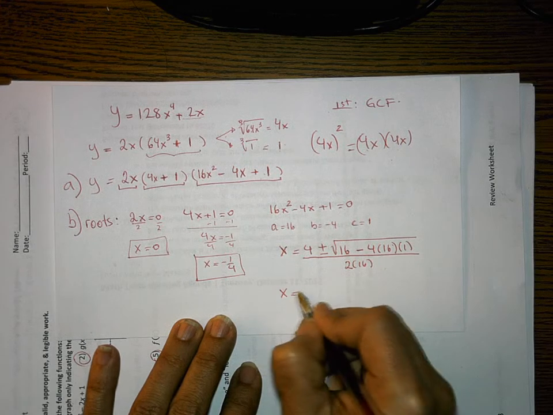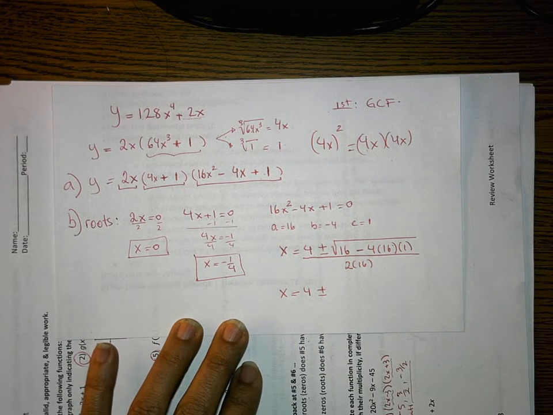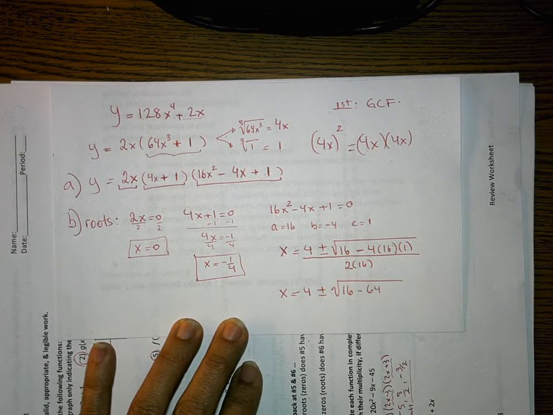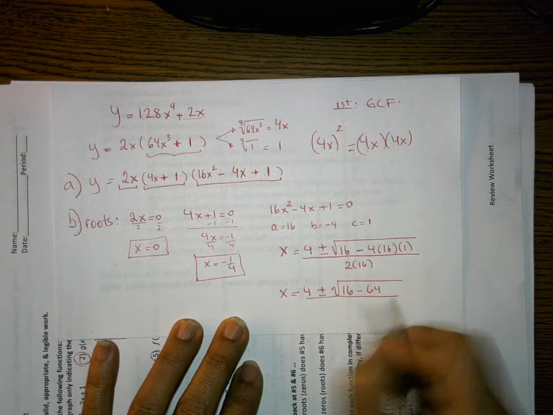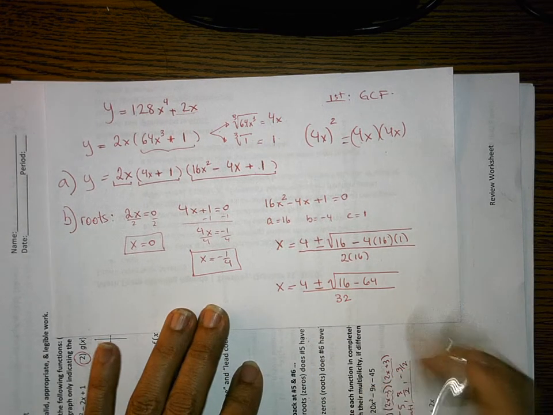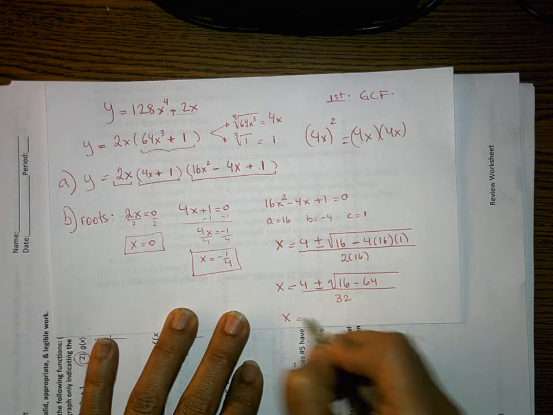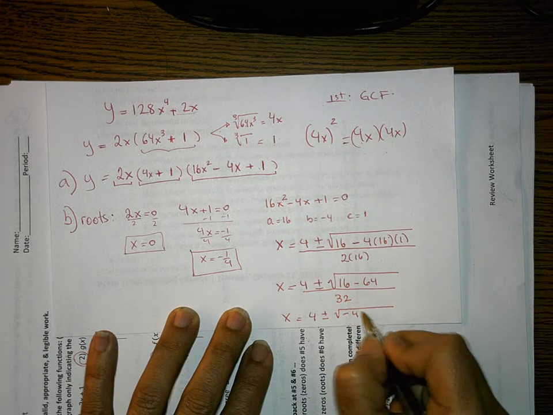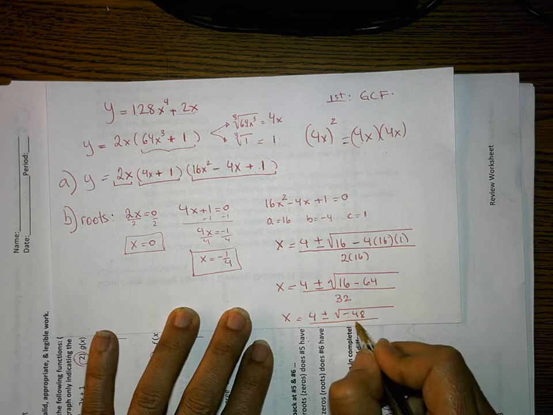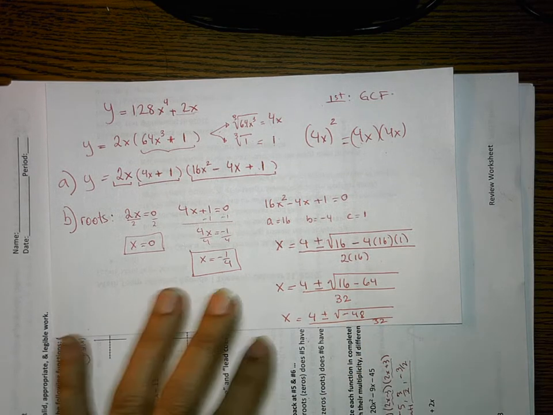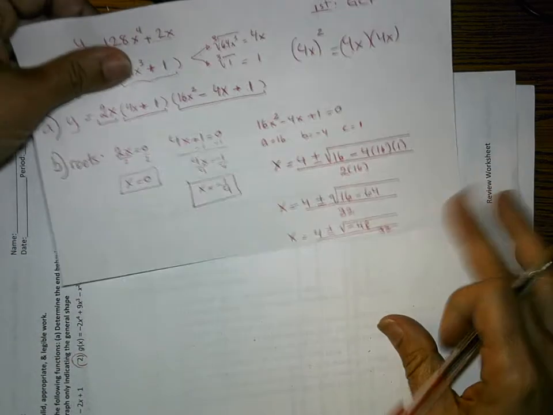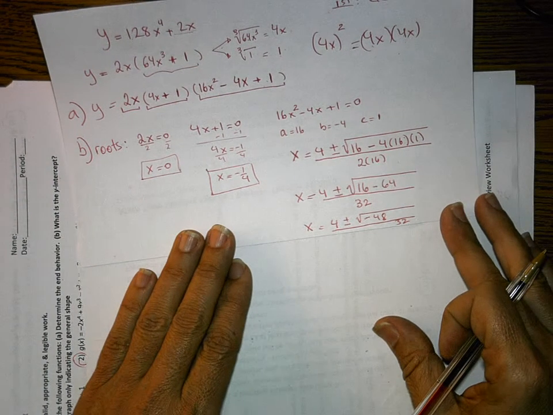So x equals 4 plus or minus, 4 times 16 is 64. So I have 64 times 1. So I have 16 minus 64, and all over 32. Okay? Then we continue simplifying it. If I have room here, we're going to get 4 plus or minus the square root of negative 48, because that's 16 minus 64, all over 32. And I ran out of room here. Let me grab another piece of paper. Okay, all over 32. There we go. It's a long work here, okay? A lot of details. All right.